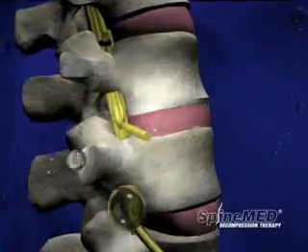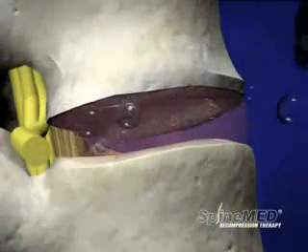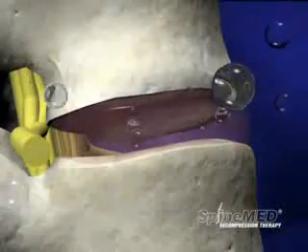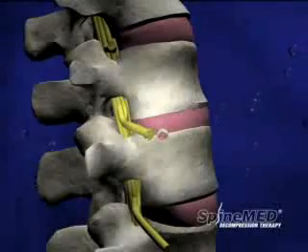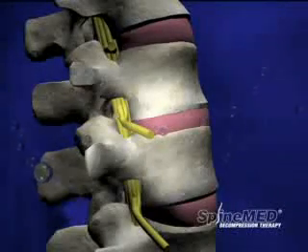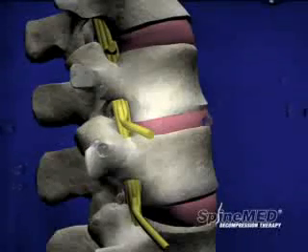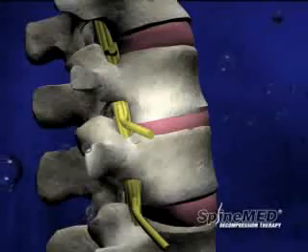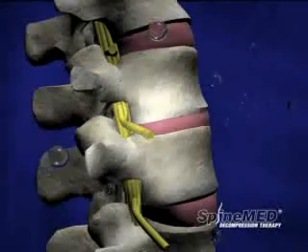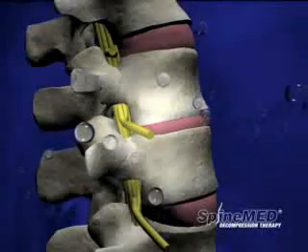The disc relies on the transfer of fluids and nutrients from the vertebrae above and below, as well as the outer layer of the annulus to stay healthy. Excessive loads on the discs result in increased pressure that slows the transfer of these vital fluids and nutrients. Continued wear and tear results in dehydration and disc degeneration. Excessive weight, poor posture, heavy lifting, or repetitive movements may accelerate this process.